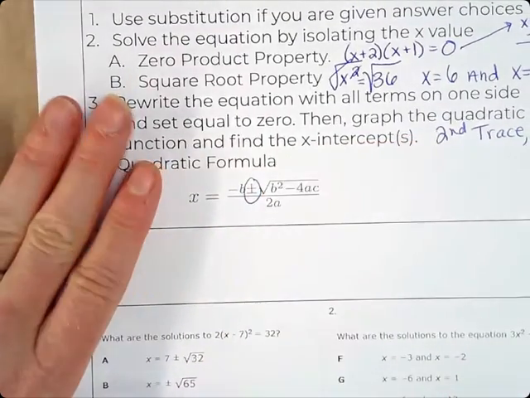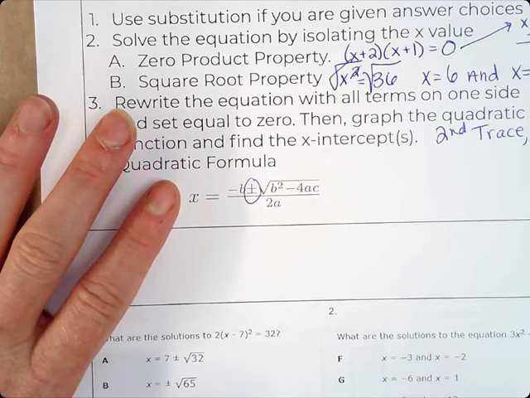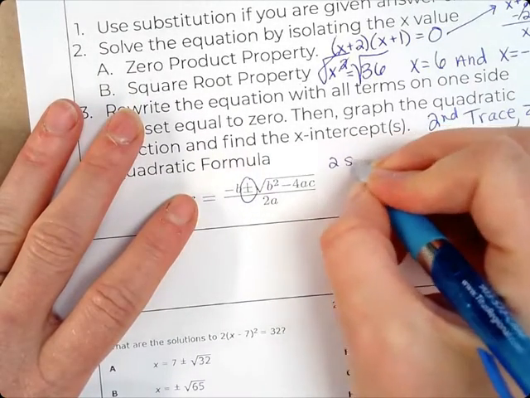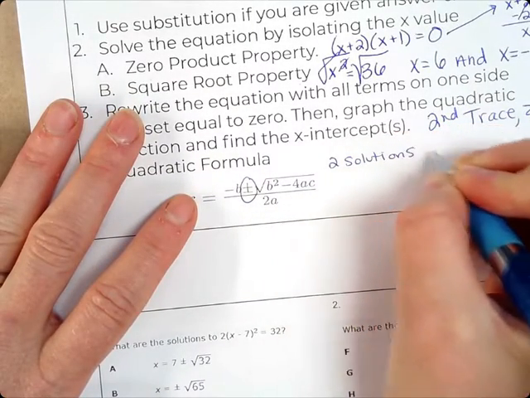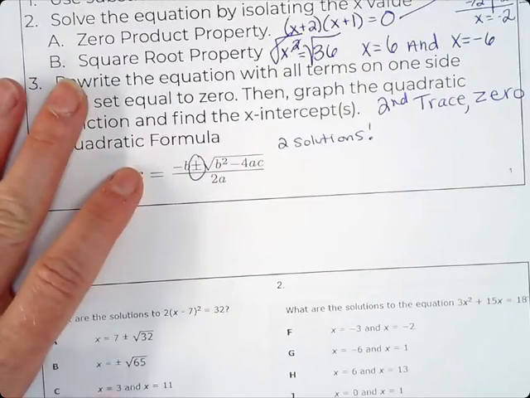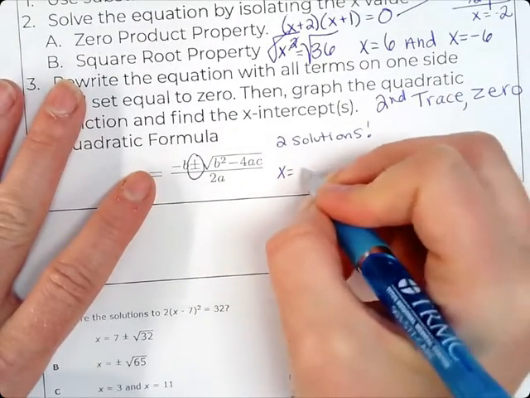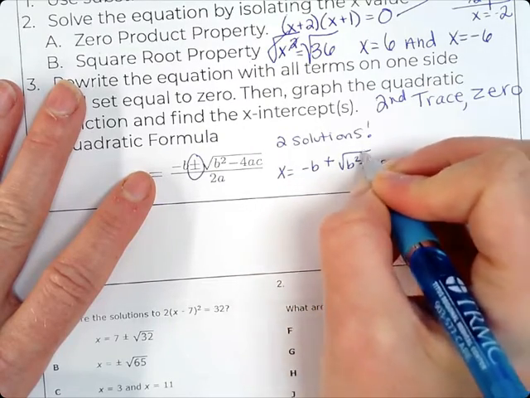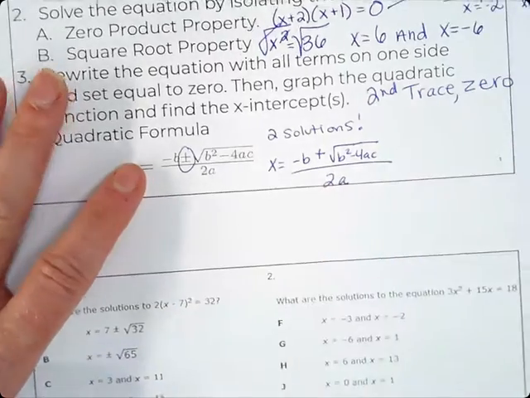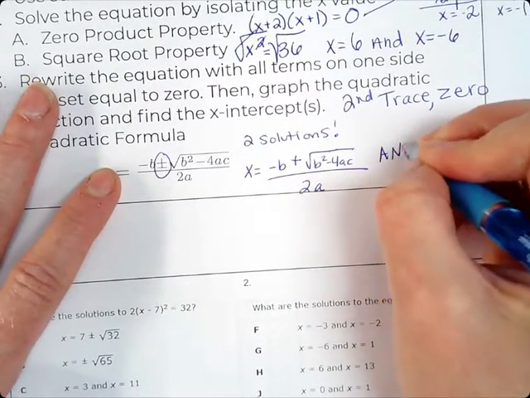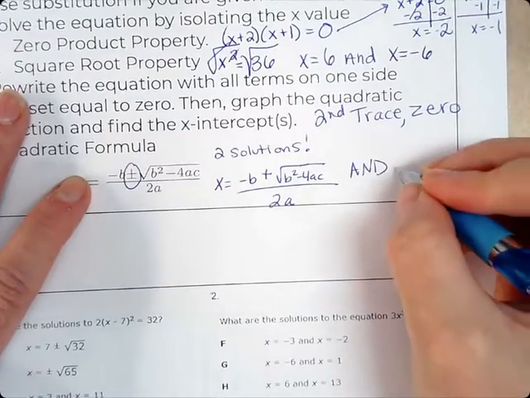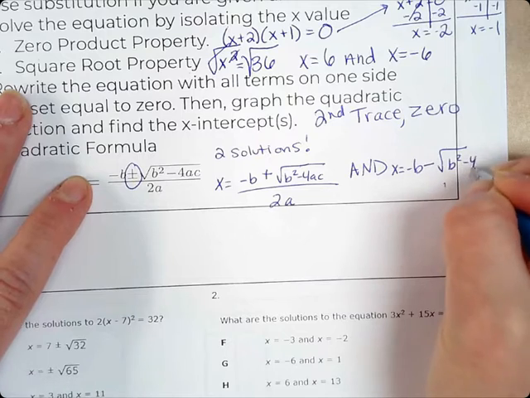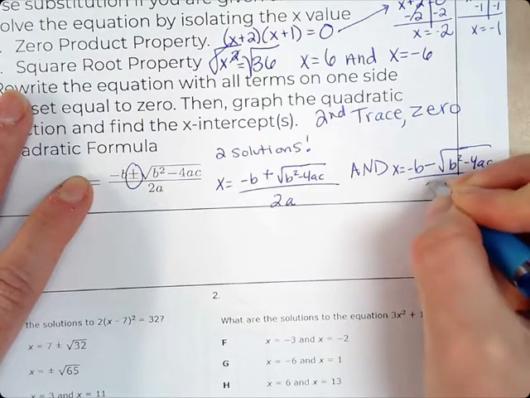Have we talked about what plus minus means? What it means is you actually have two different solutions. It means that x equals negative b plus square root of b squared minus 4ac over 2a, and x equals negative b minus square root b squared minus 4ac over 2a.